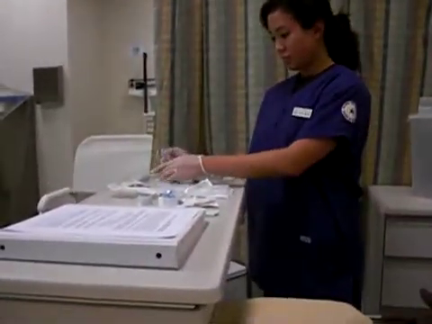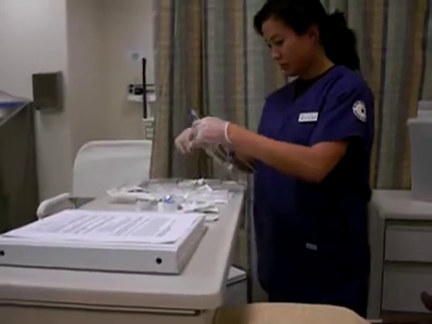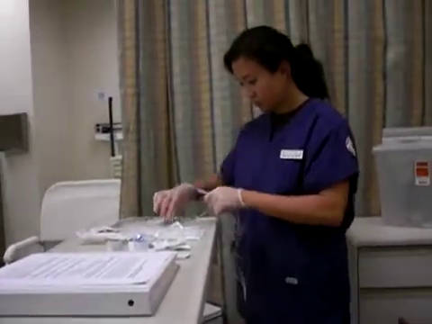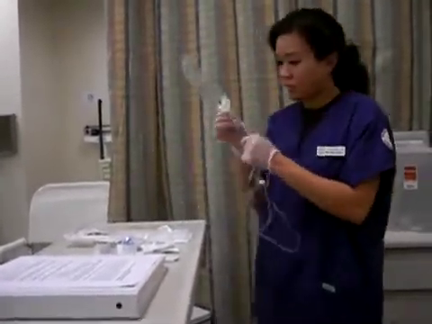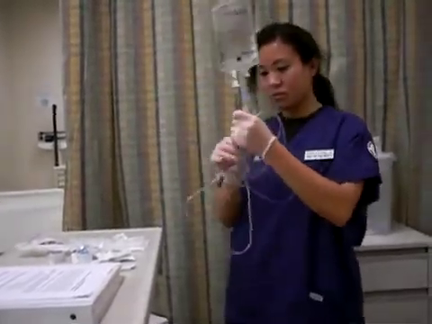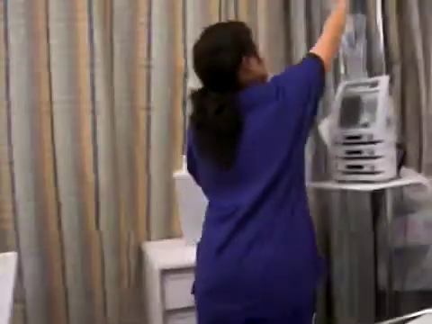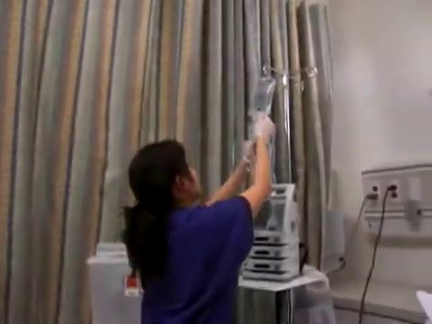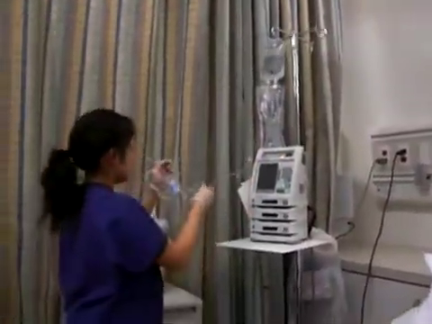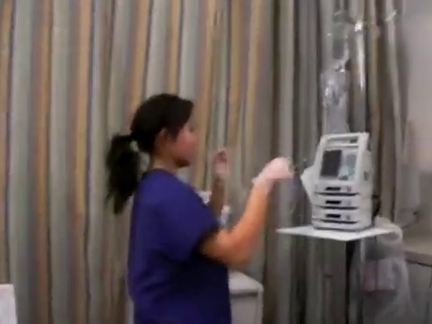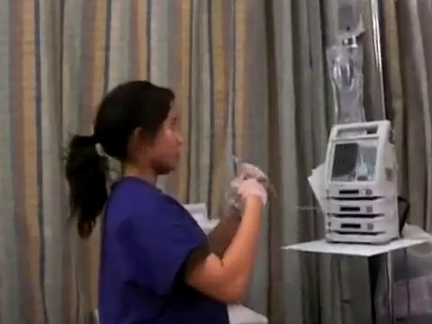The nurse opens the infusion set, maintaining the sterility of both ends of the tubing, and also makes sure the tubing is clamped. The protective sheath from the IV bag is removed and the tubing insertion spike is inserted. The spike should not be touched.